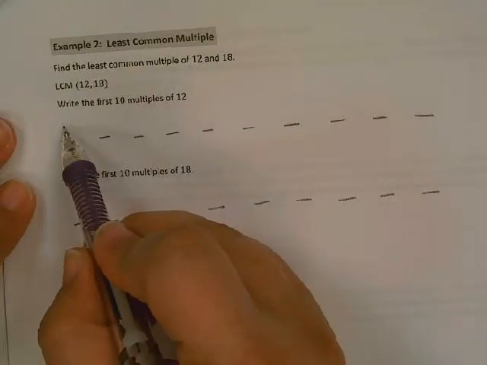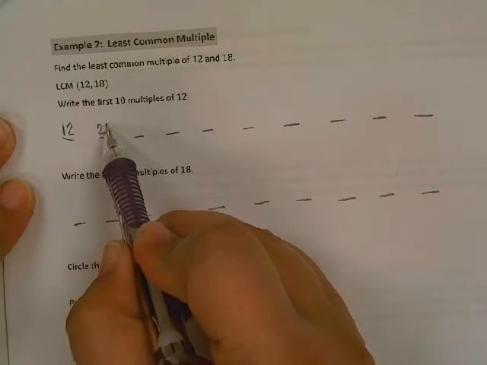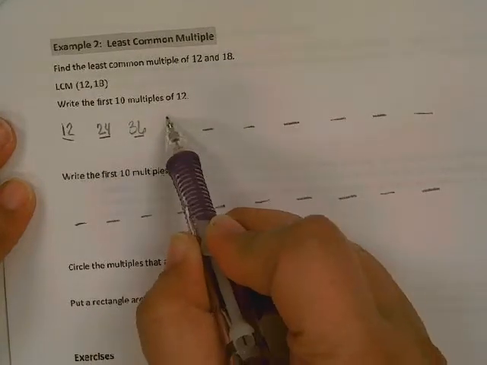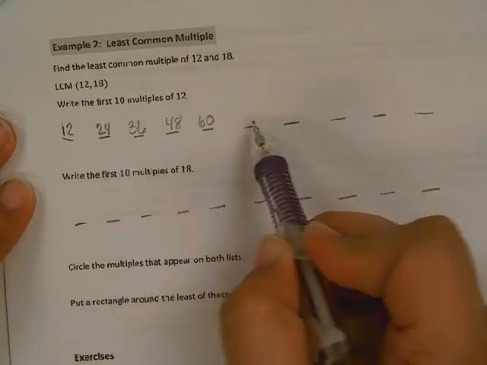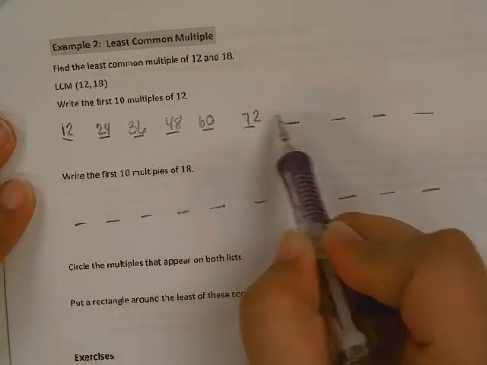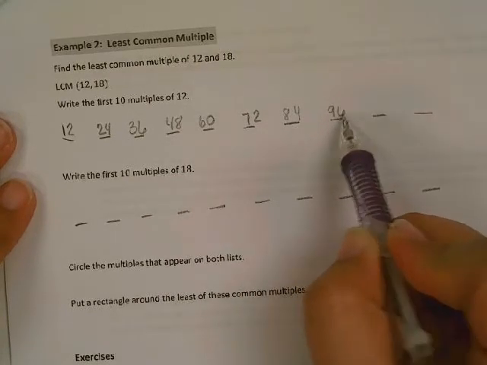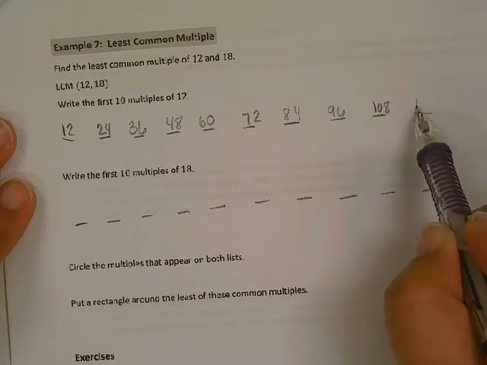I'm going to start with 12: 12, 24, 36, 48, 60, 72, 84, 96, 108, 120.